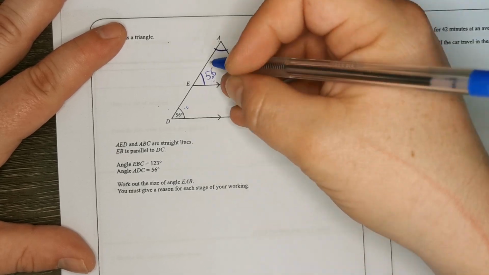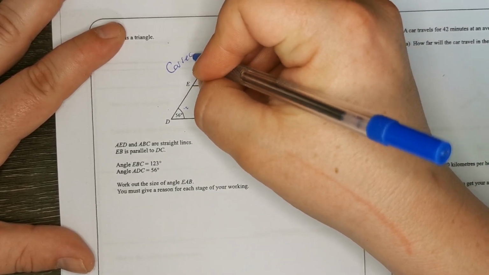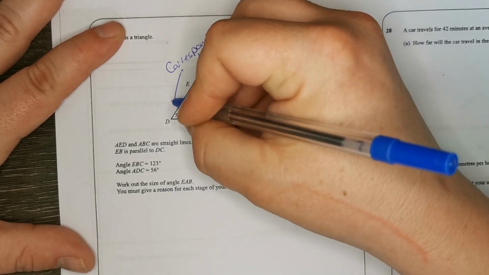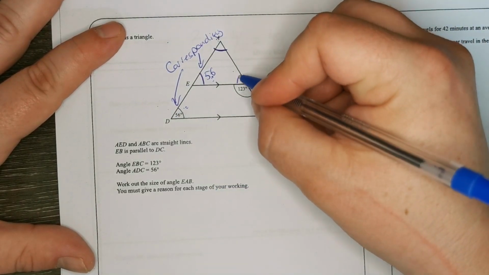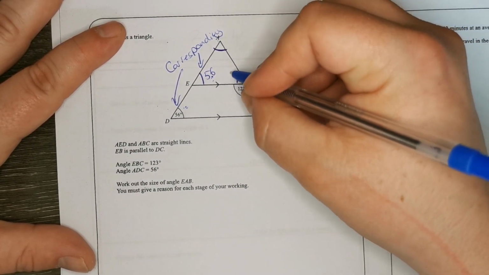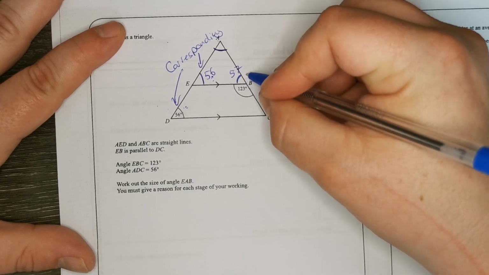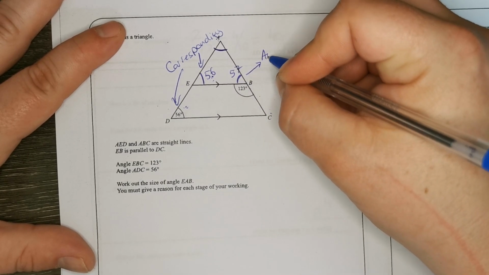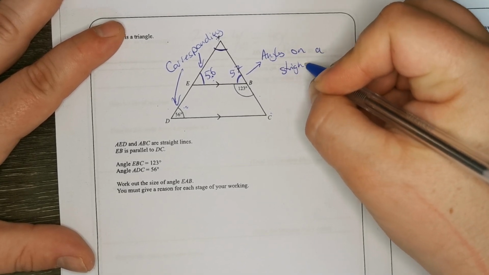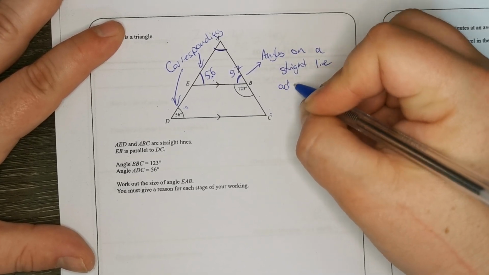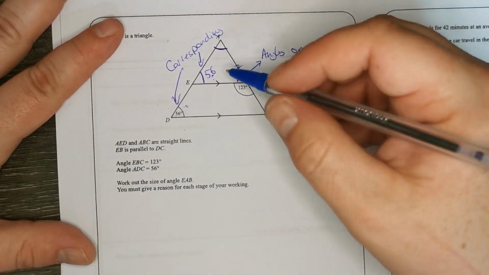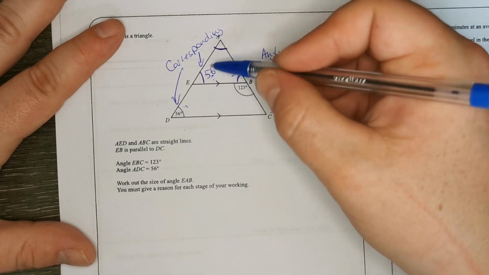Angles on parallel lines, that's corresponding. This one, we know that angles on a straight line add to 180, so I think that must be 57. Angles on a straight line add to 180. And then I can use the angles in a triangle add to 180 to find out my other one here.